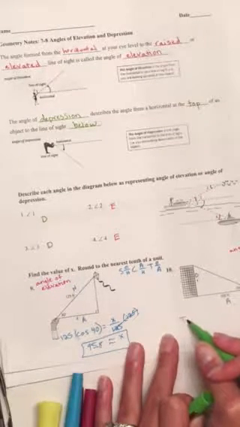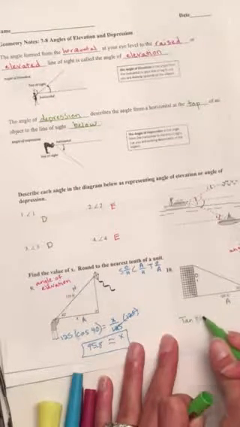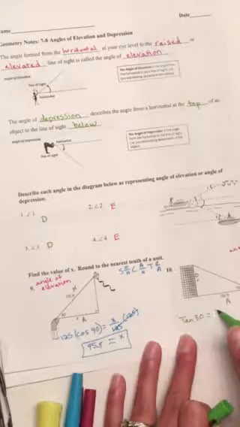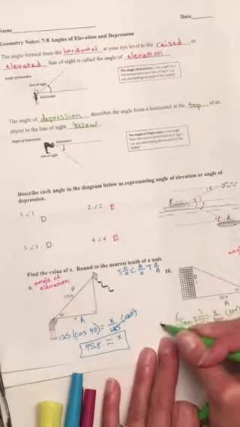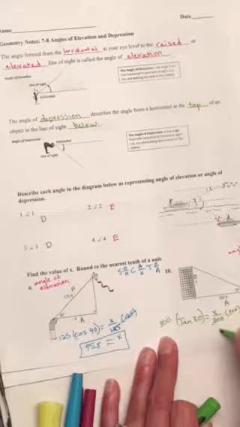I have a side that is opposite from me, and I have a side that is adjacent to me. So I'm going to use tangent. So I would say the tangent of the angle I'm standing on at 30 degrees is equal to my opposite side, which is x, over 300. And then to get rid of that 300 in the denominator, we're going to multiply by 300 on both sides. Remember, anything we do to one side, we have to do to the other.